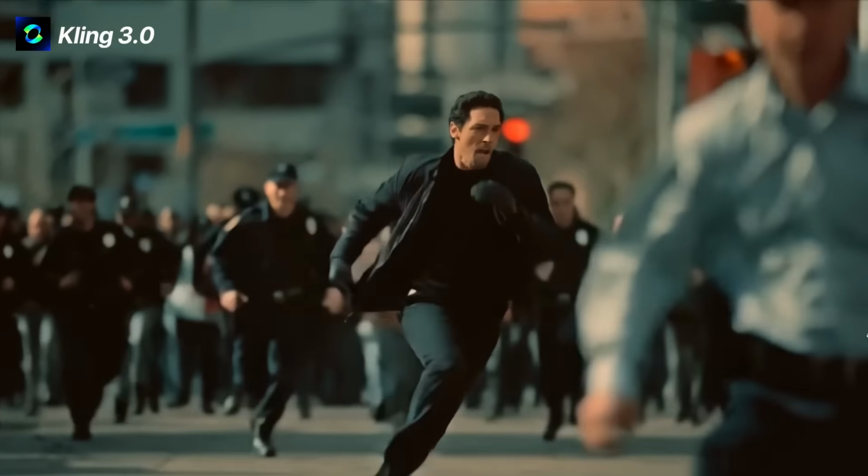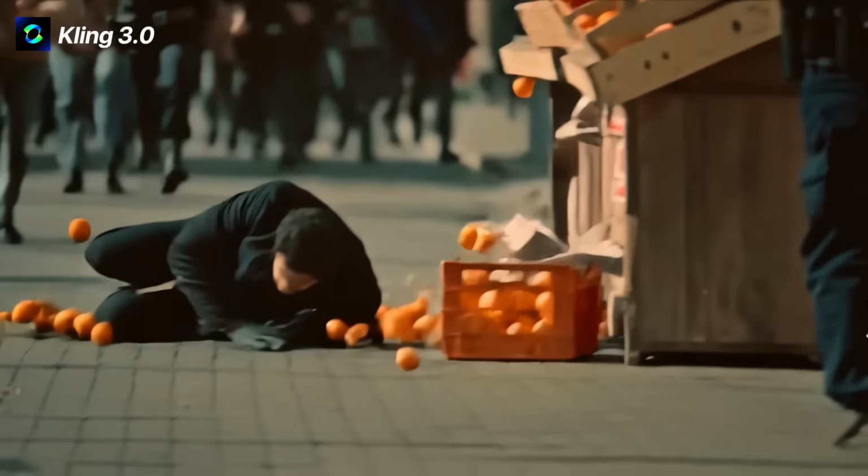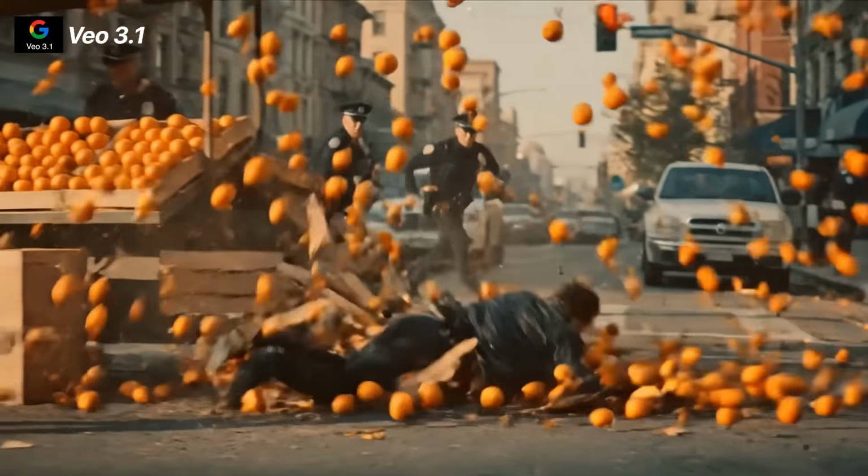So Kling is excellent in movement control, the camera follows the action naturally and the speed feels right, but for Veo 3 as you see, the movements aren't logical at all, like the character's motion doesn't feel right.